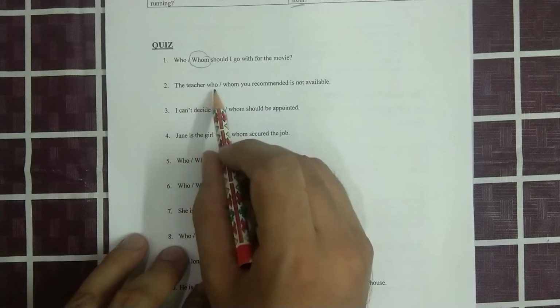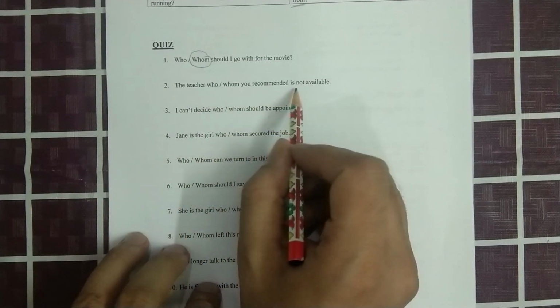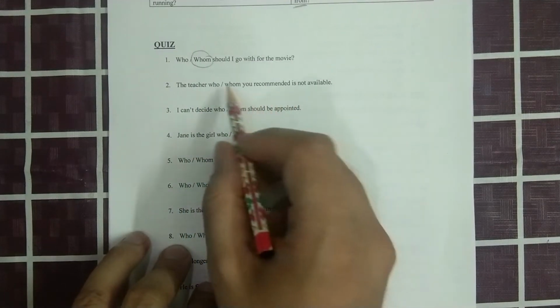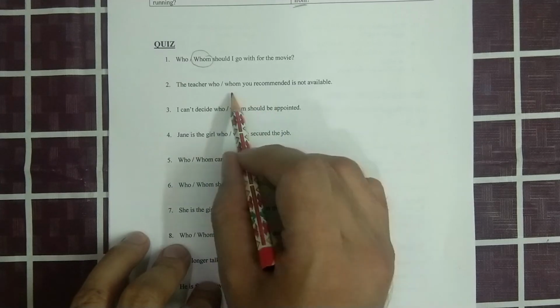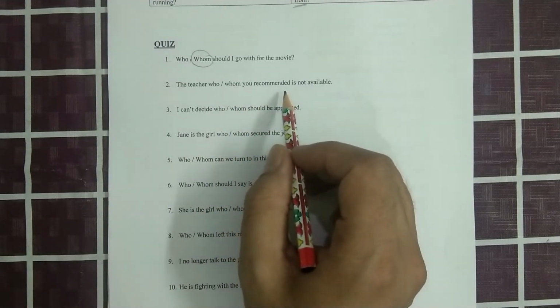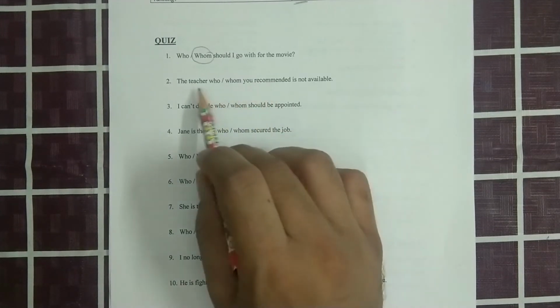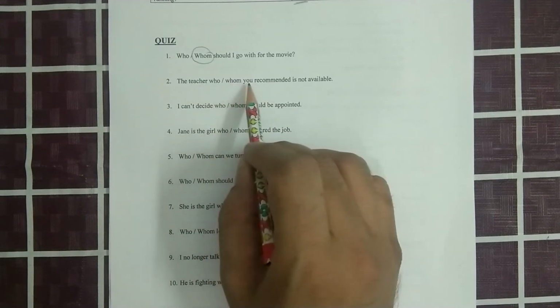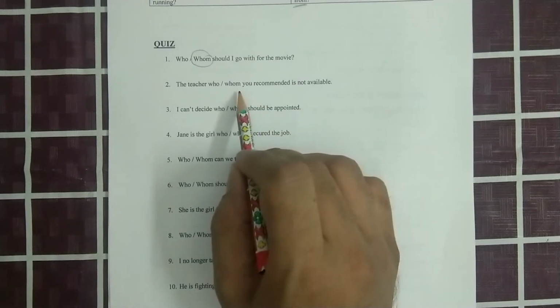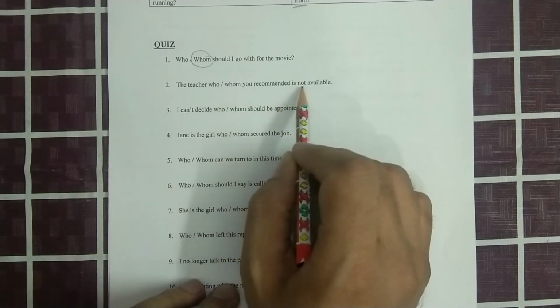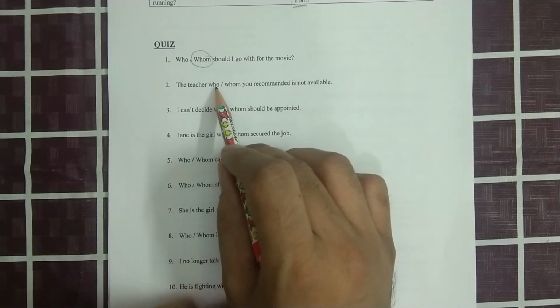The next one: the teacher who or whom you recommended is not available. So let's think about it. The teacher she recommended is not available. So instead of she, we can put here.